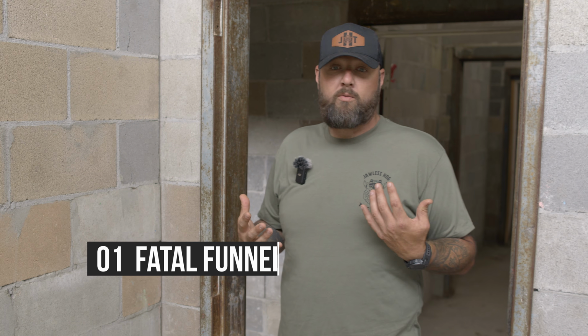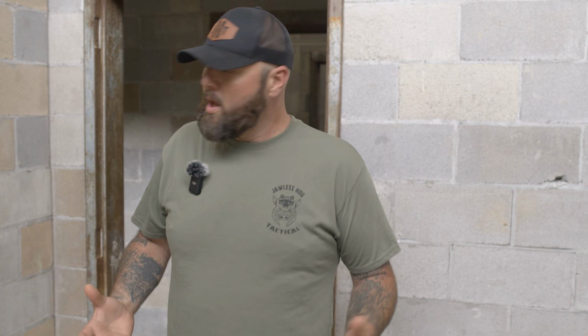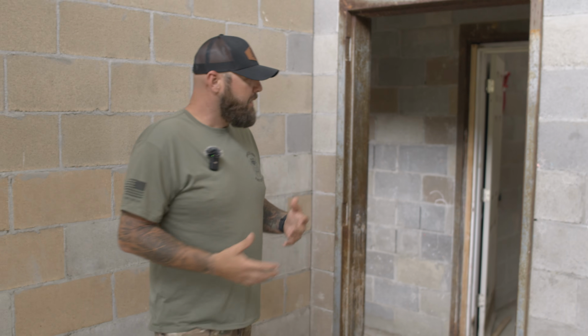Today we're going to talk about the fatal funnel and entries into rooms. As you can see, I'm standing in the fatal funnel, and guess what? I'm not dead. Now, with that being said, I understand I'm not taking rounds and I'm in a very clear room. We're going to talk about the differences and how it's kind of misconstrued what the fatal funnel actually is. The fatal funnel is simply nothing more than an entryway into a room, an entryway into a hallway, a primary entry point into a house.